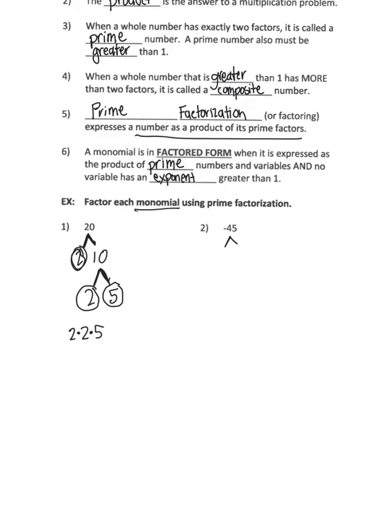If we break number 2 up, negative 45, well, to get that negative out of the way, negative 1 and 45 gives me negative 45. So my negative 1, I can't break that up any further. But 45, I can break that into a 5 and a 9. 5 is as far down as it can go.